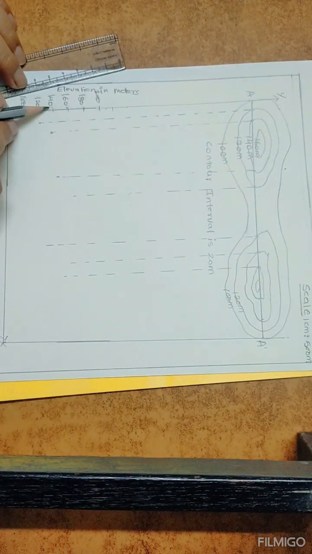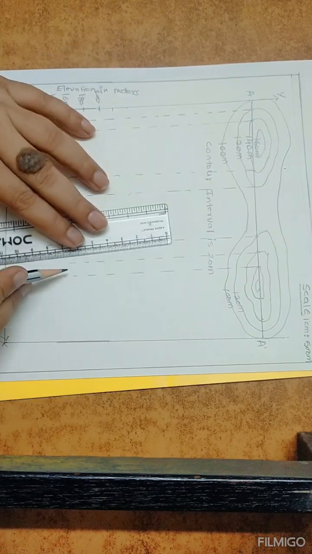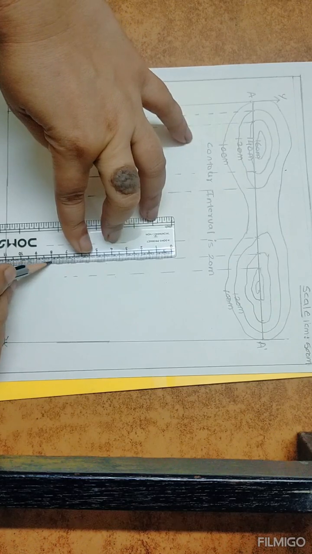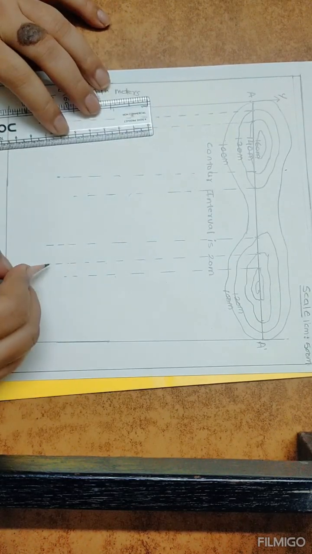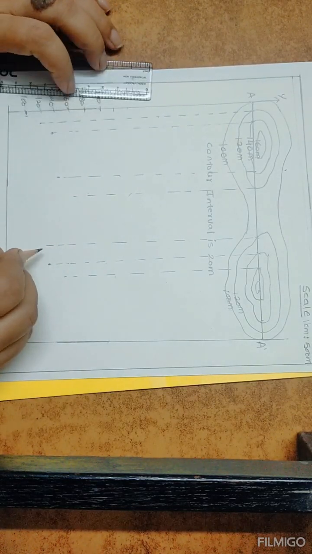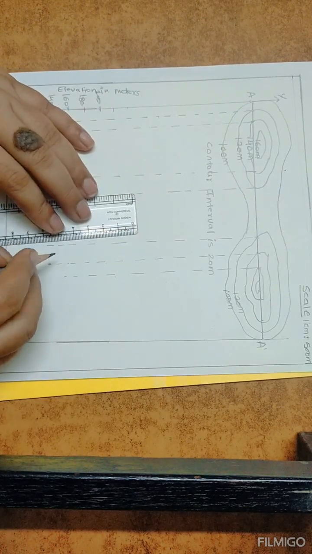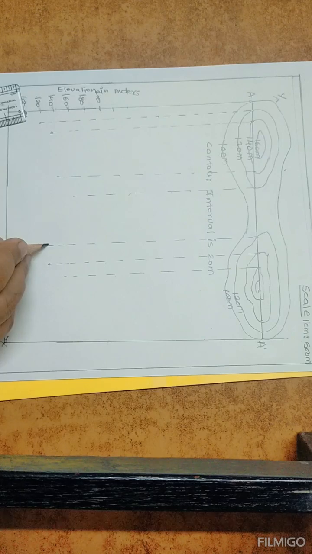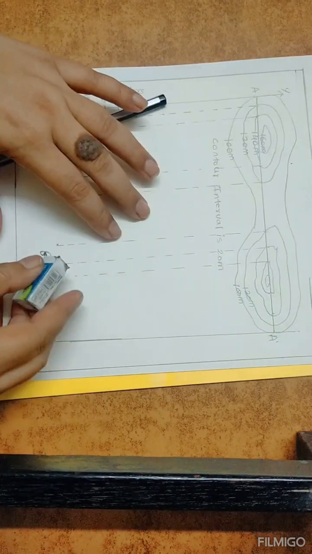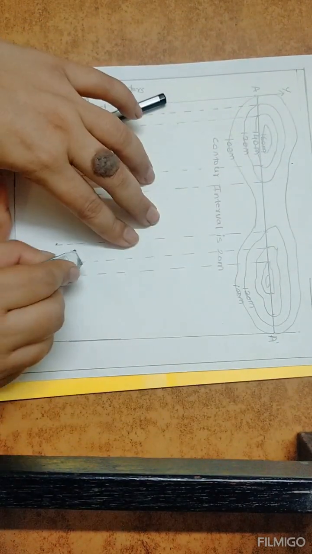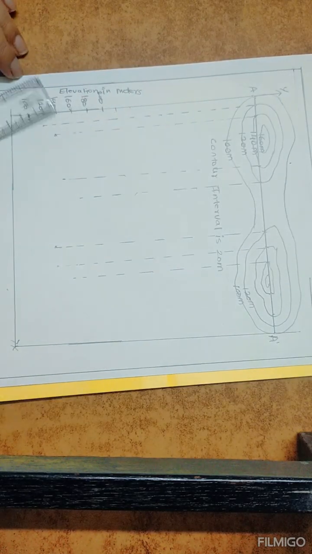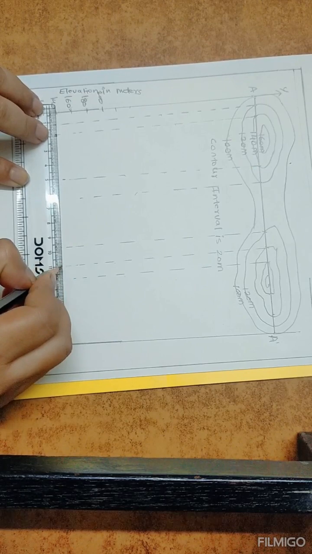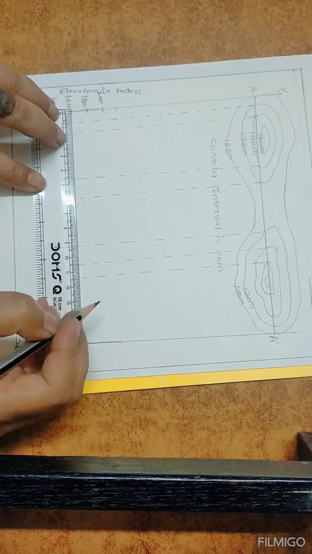First was 120. I have to go a little bit down here. Okay, the 120. This was 120. This is 140. This is 160.